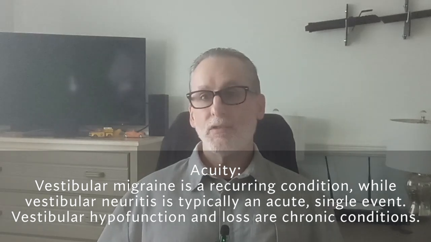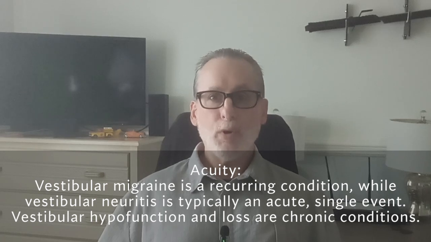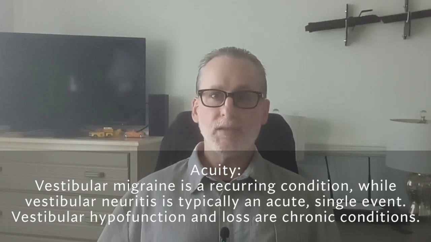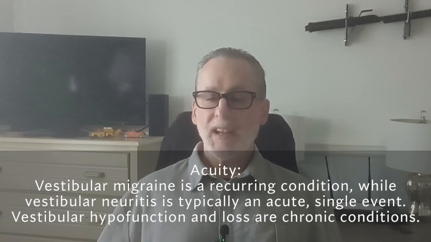If you've been diagnosed with hypofunction or loss, both of these are permanent conditions. They are chronic conditions. Once the nerves are damaged and you lose function, it's highly unlikely you'll ever get function back. So if you're at 50% loss, you may stay at 50% loss the rest of your life, but to gain any more function back is not likely. If you have full loss, 100% in one or both sides of your head, the chances of you getting any function back are not all that good.